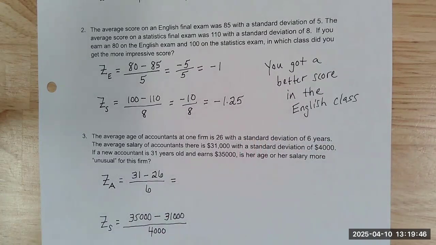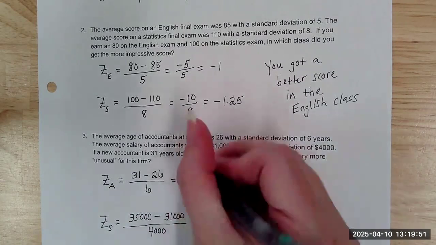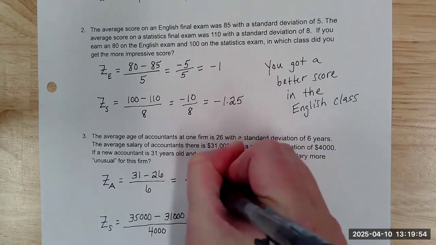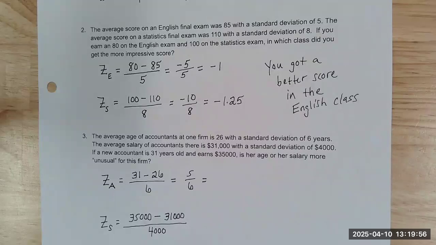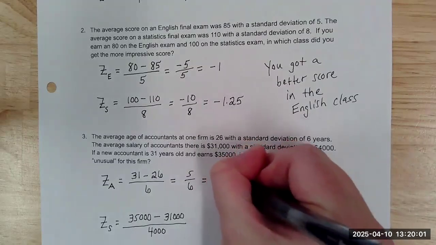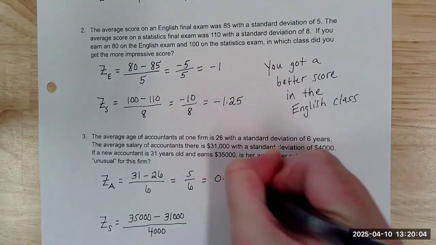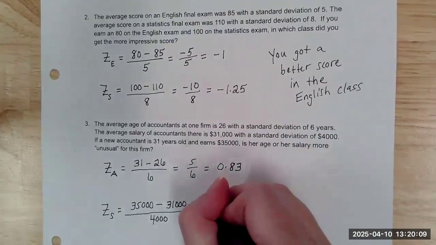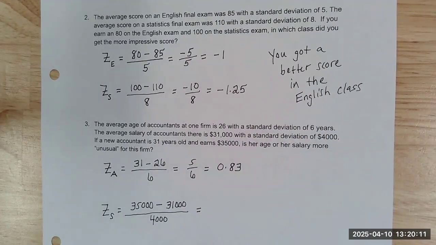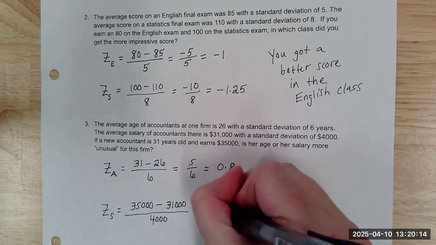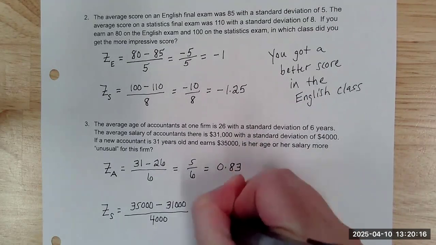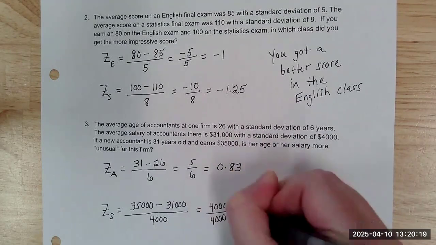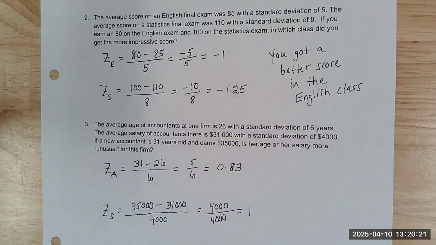Okay. So we get 31 minus 26 is going to give us 5 for this top one. I'm going to get it as a decimal for us. 5 divided by 6 is 0.83 approximately. 35,000 minus 31,000 is gonna give us 4,000 on the top. And we had 4,000 in the bottom as well, so I can do that one without my calculator. I got a 1.